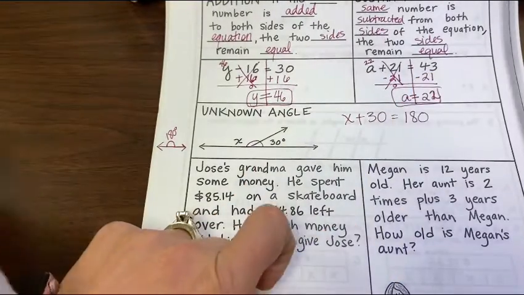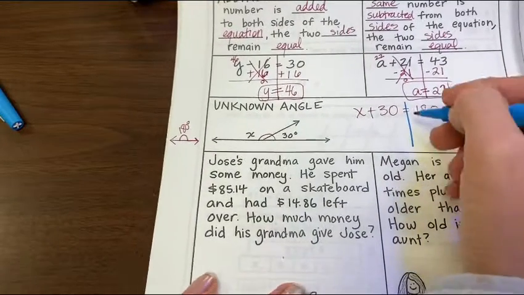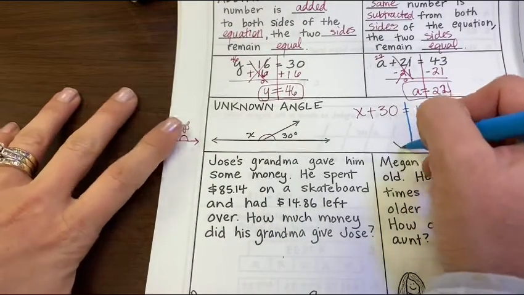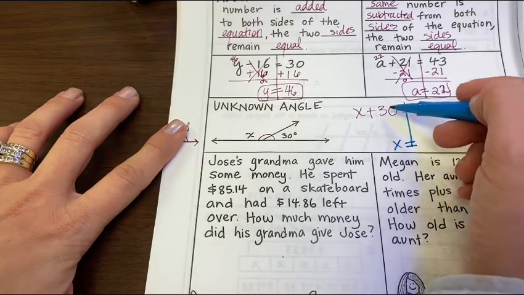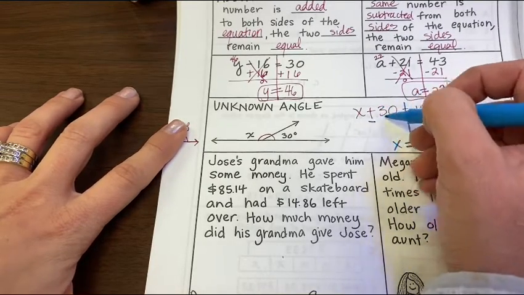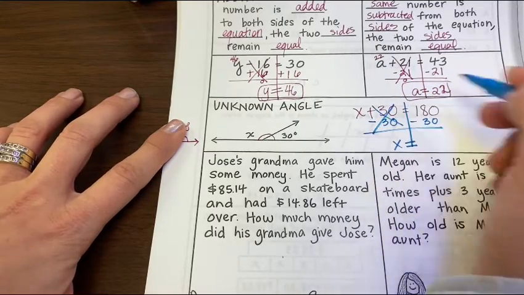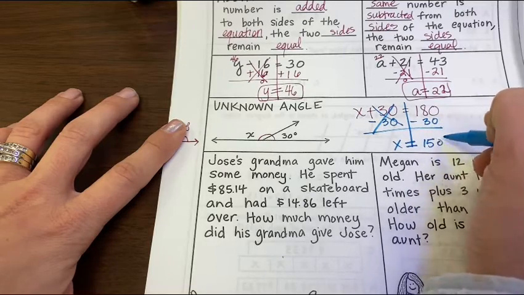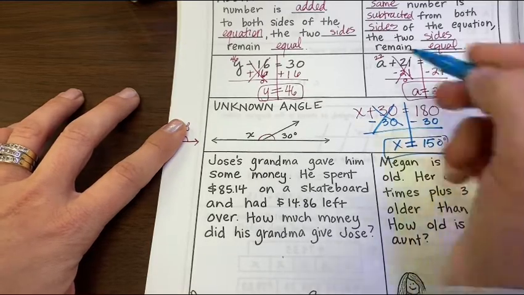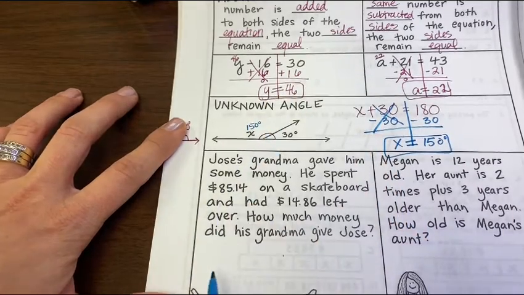We draw our line. I'm going to do it in another color. We draw our line. We solve for x. Well, how do we get rid of adding 30? What's the opposite or the inverse of adding 30? Subtracting 30. So we get rid of that. 180 minus 30 is 150. So 150 degrees would be this obtuse angle right here.